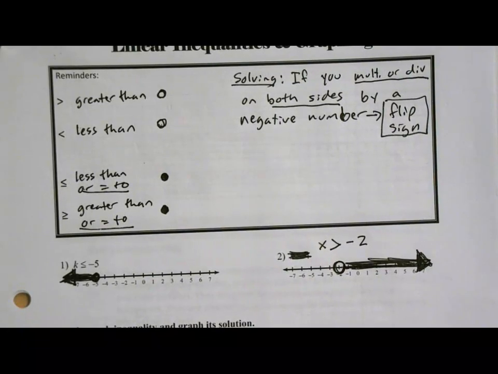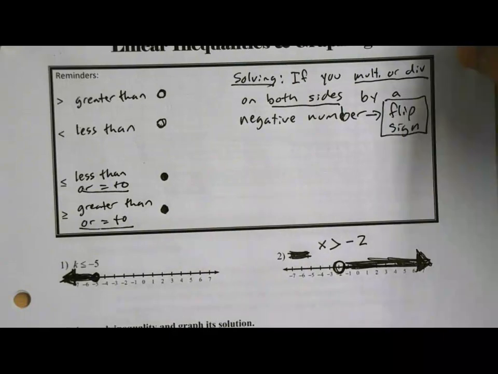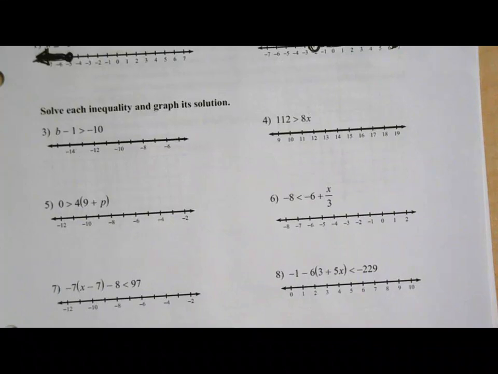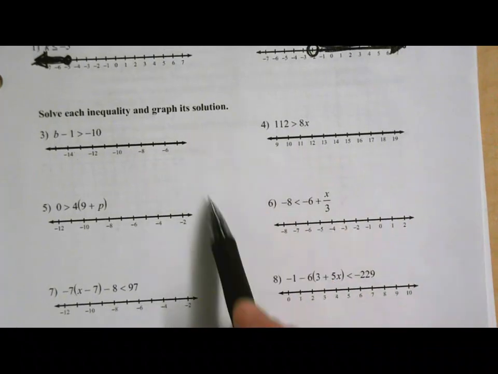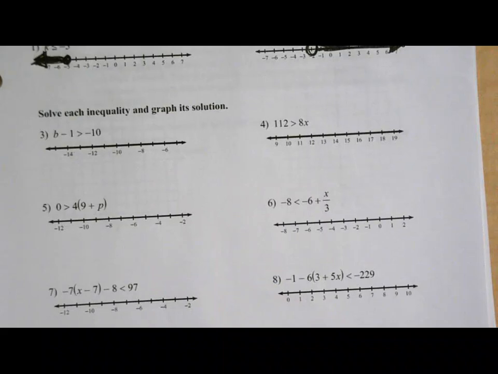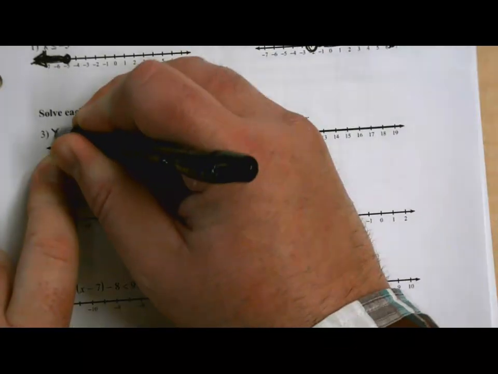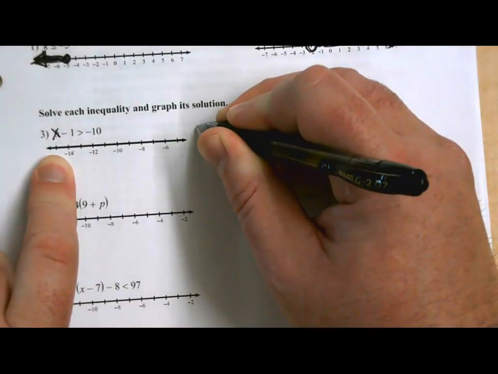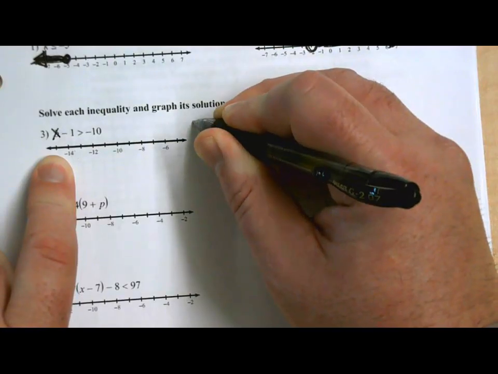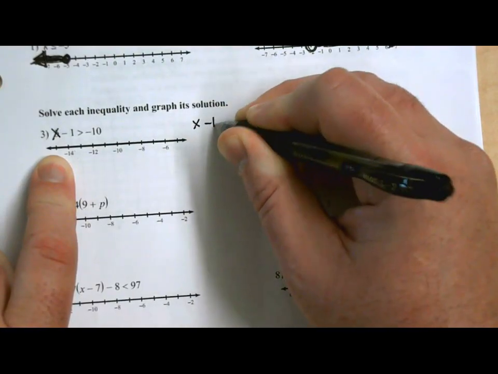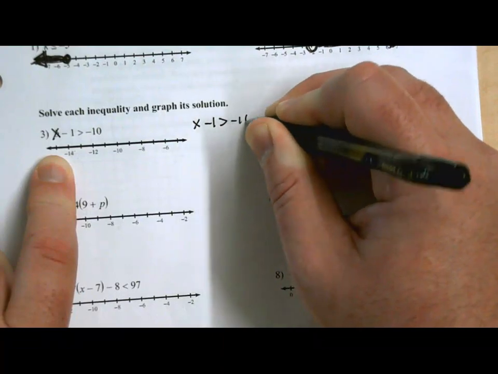Again, folks, I'm going to be changing these, so please do not work ahead. I also wish that I'd given you some more room underneath. We're actually going to just do the work off to the side here, and then we'll graph them over here. So the first one we're going to keep the same. I'm going to change it to an x, though. And I'm going to rewrite it over here so we have some room underneath. So it's going to be x minus 1 greater than negative 10.